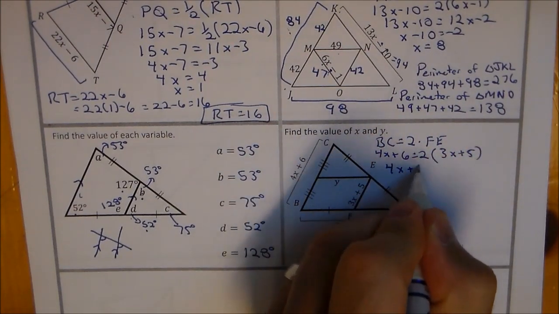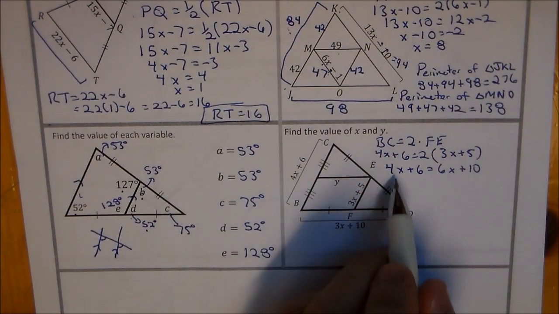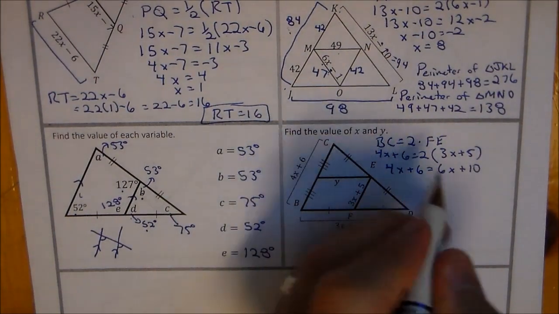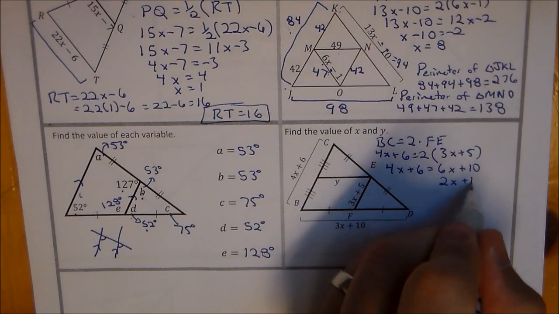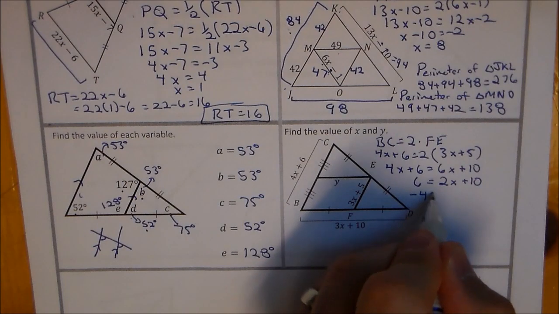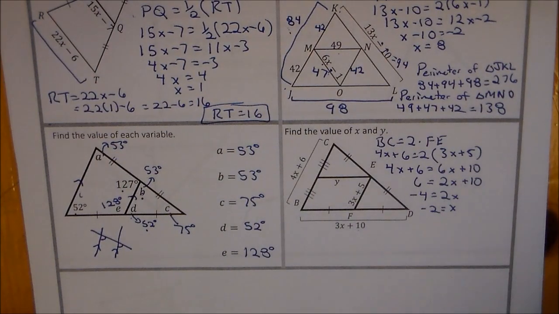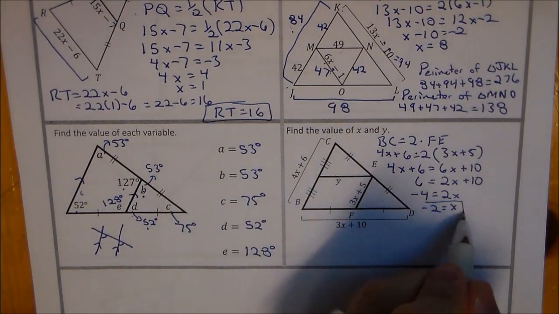And we get 4x plus 6 equals 6x plus 10. I then subtract over the 4x and I get 2x plus 10. I then subtract over the 10, I get negative 4 equals 2x, so x equals negative 2. So that's this portion.